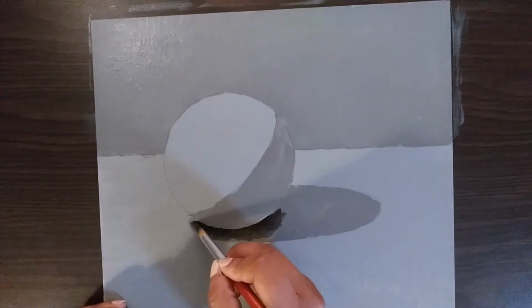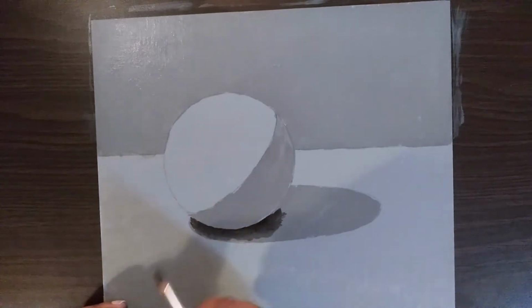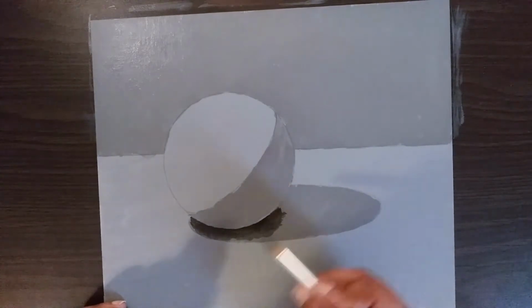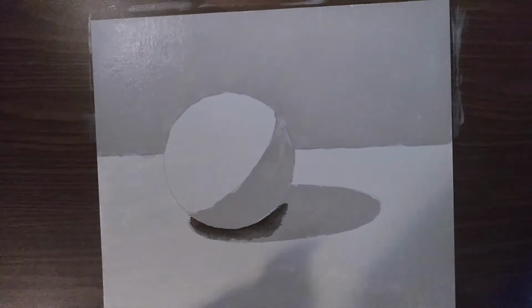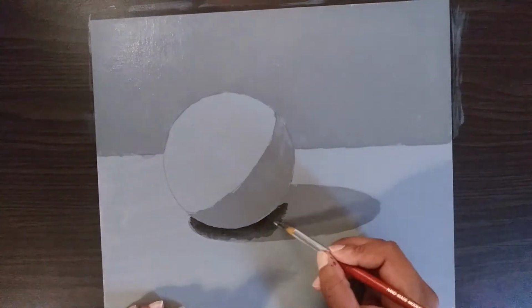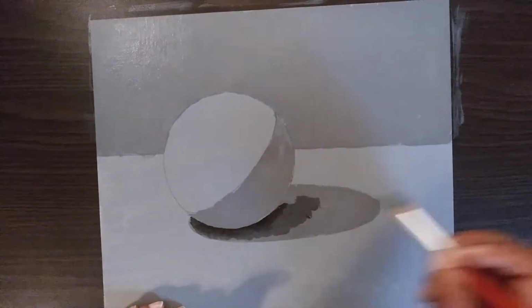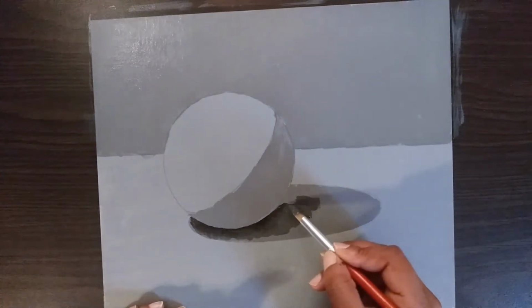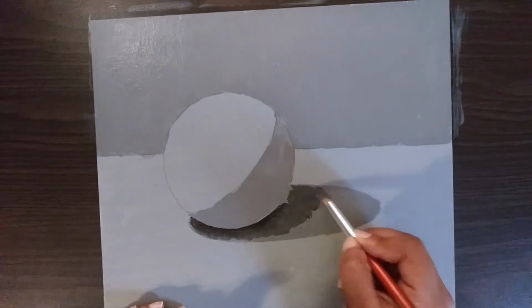So remember, we don't have a lot of time for blending because it dries fairly quickly. So I'm gonna use that value 8 to kind of spread out. This is why it's a good thing to already have your colors mixed, because I don't have to do much mixing. It's already there for me. Spread it out just a little bit more.